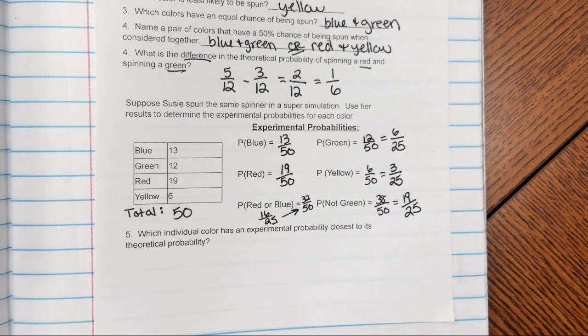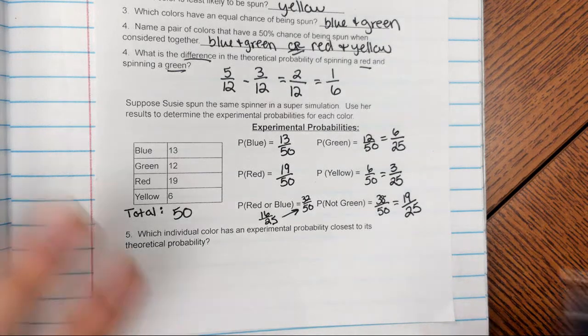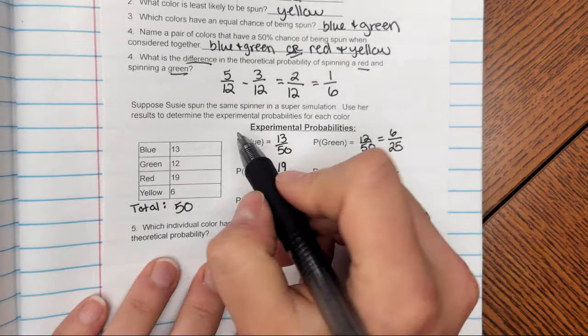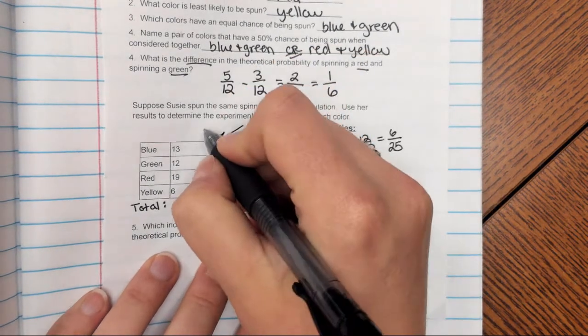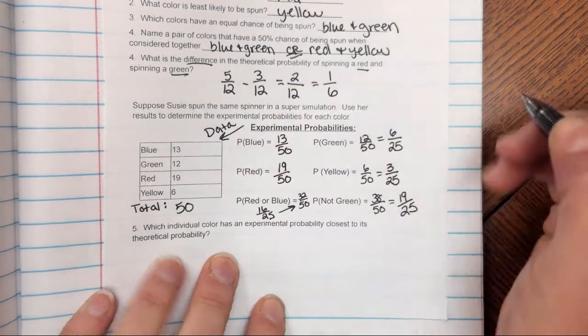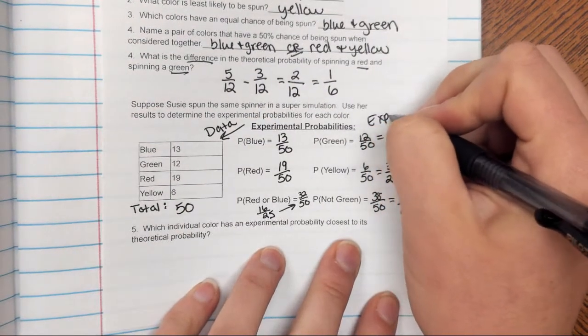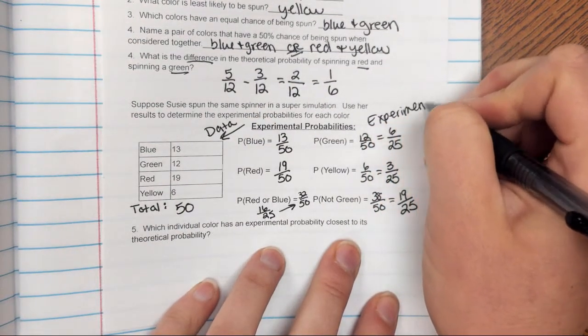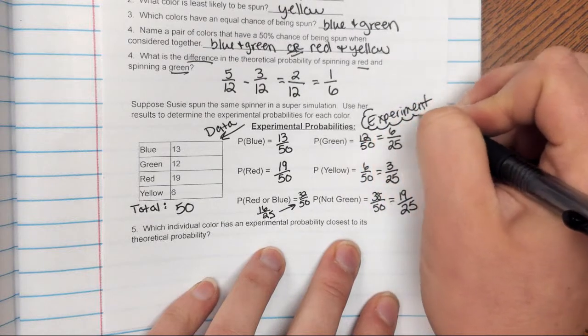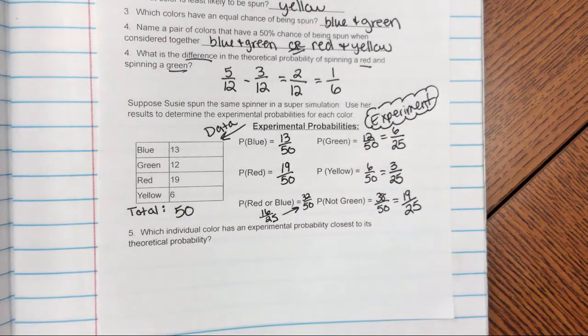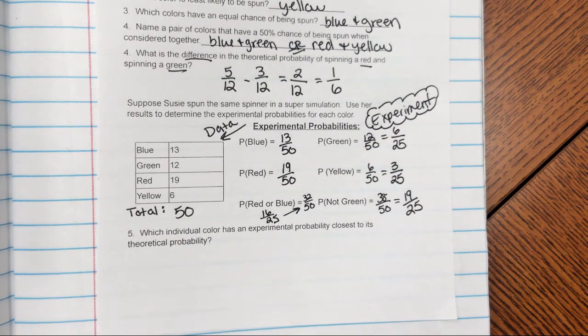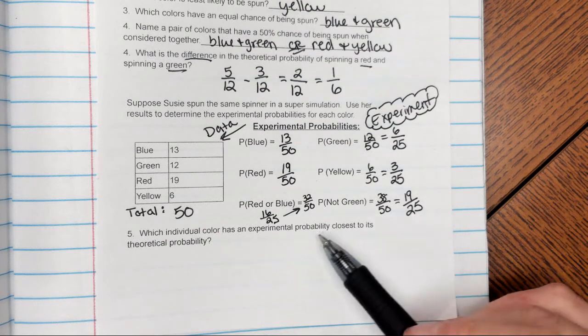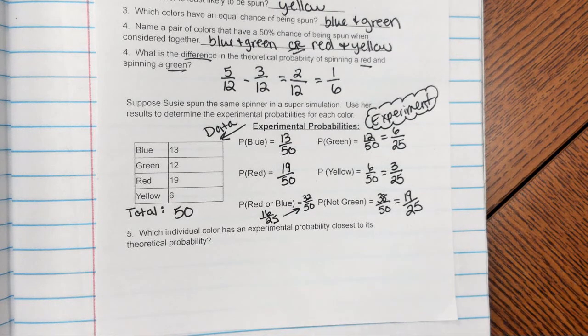All right, so now I've got all my experimental probabilities. Notice these came from the data table. I actually used the data. I have to conduct an experiment or a simulation or some sort of data collection. All right, number 5, which individual color has an experimental probability closest to its theoretical probability?